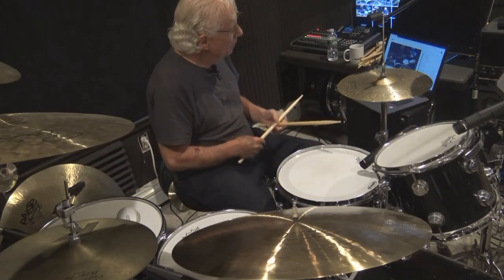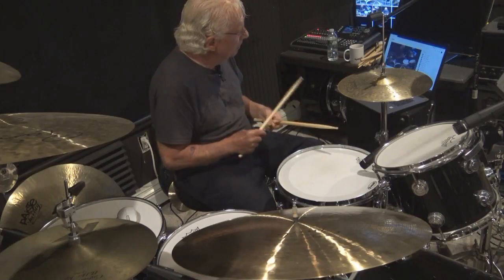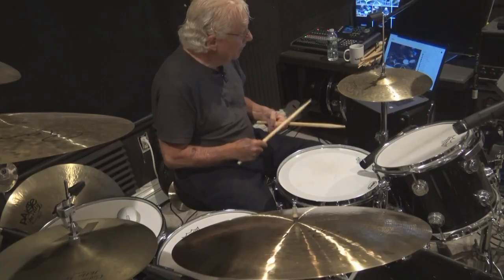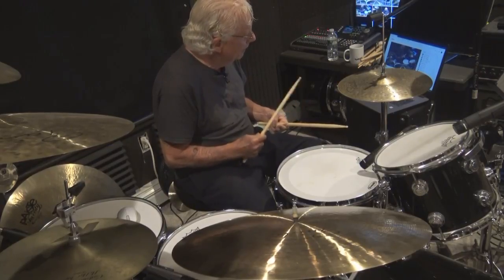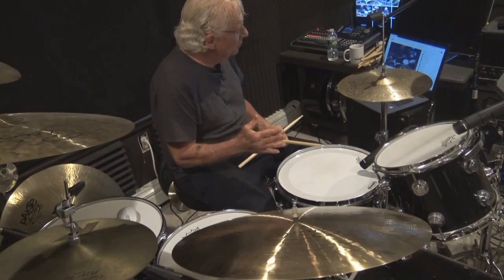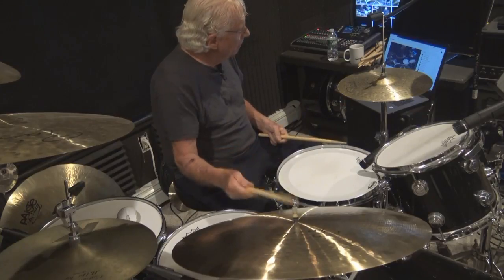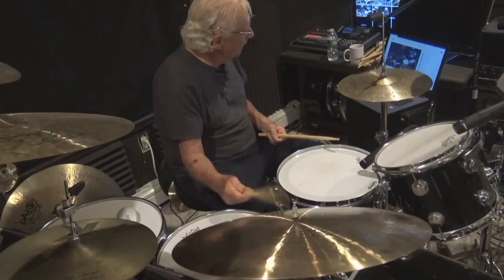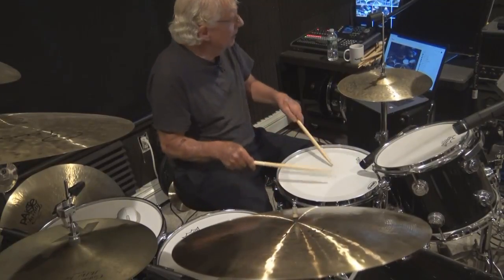For example, if I played Milestones by Miles Davis, bop, bop, bop, bop, bop, bop, bop, bop, boo, bang. That was 8 measures. That's a structure. Now, if I'm going to play straight, bop, bop, bop, bop, bop, bop.